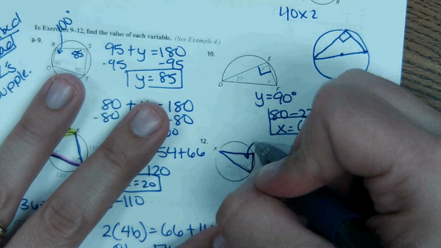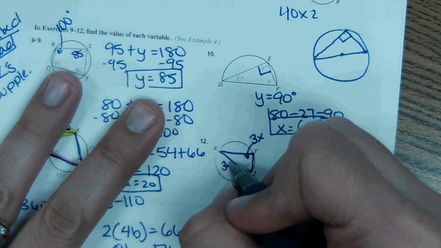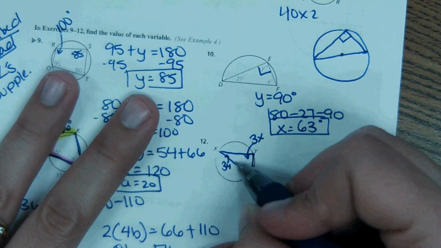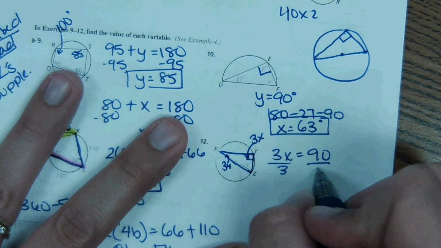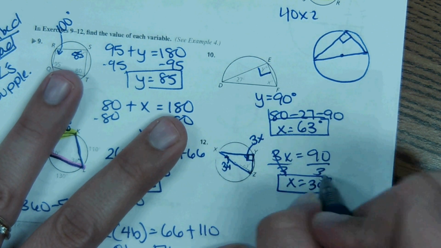And for some reason, number 12, it didn't print well on mine. Okay, I believe it says 3x right here, and then 34 for this angle here.